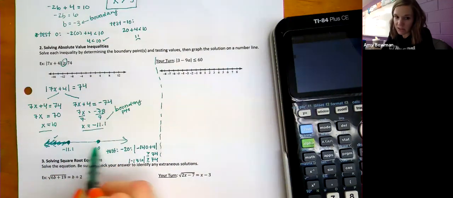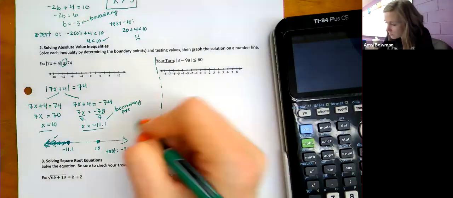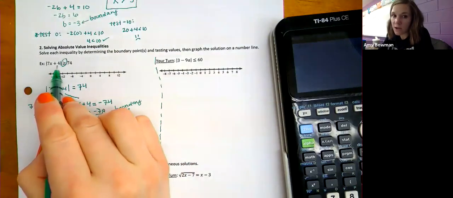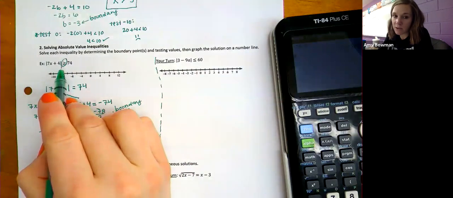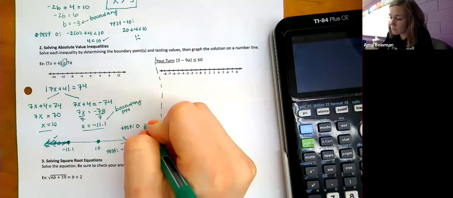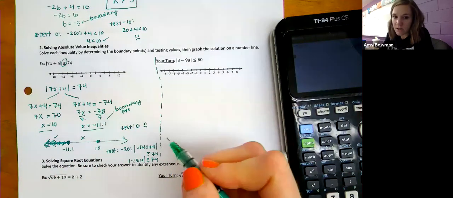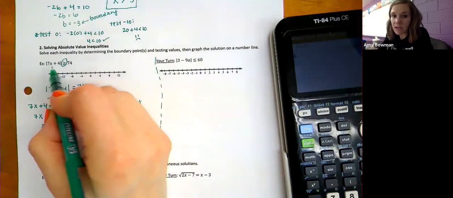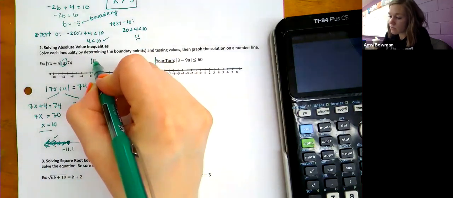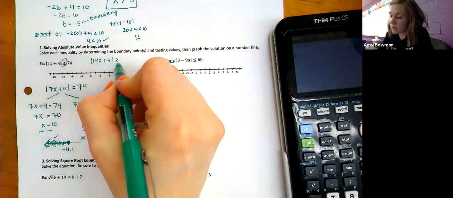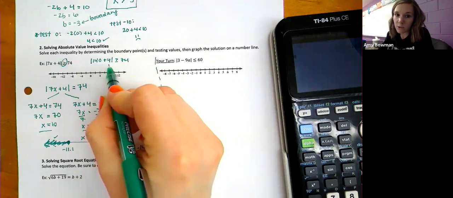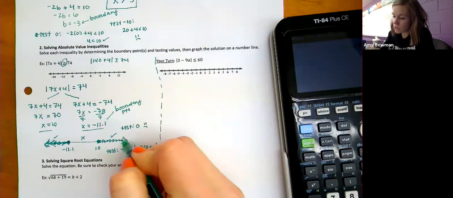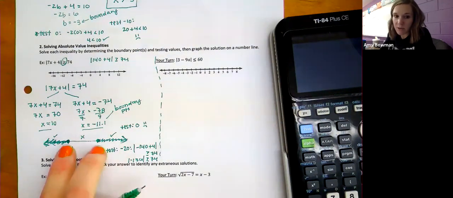Now to be sure that the middle does not work, I'm just going to test 0 really fast. 0 is a fun one to test. 7 times 0 is 0. Add 4. Is the absolute value of 4 greater than or equal to 74? I tested 0. No, it's not. So that is not part of my solution. Now test something greater than 10, so I'll test positive 20. When I test positive 20 up here, 7 times 20 is 140 plus 4. Is that greater than or equal to 74? Is 144 greater than or equal to 74? Yes. So I see visually my two solutions include my boundary points and then go on the outside.